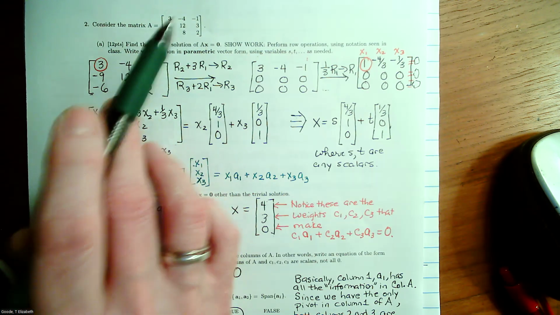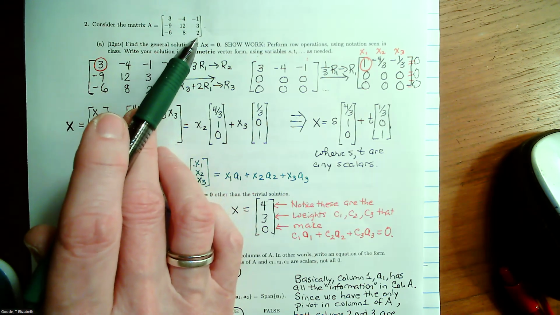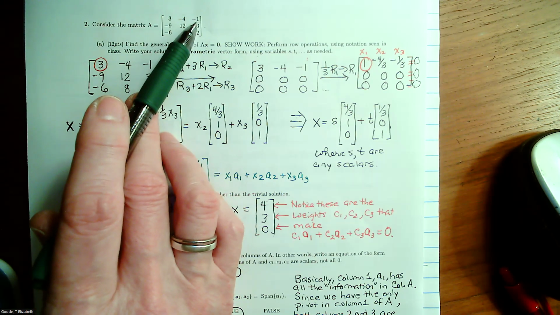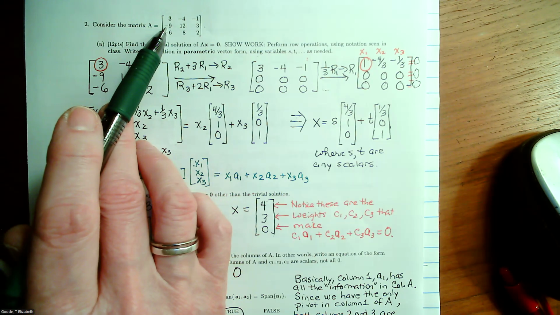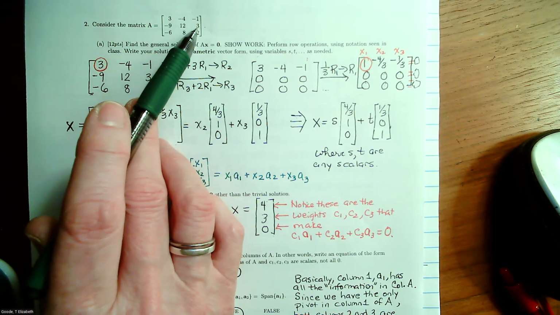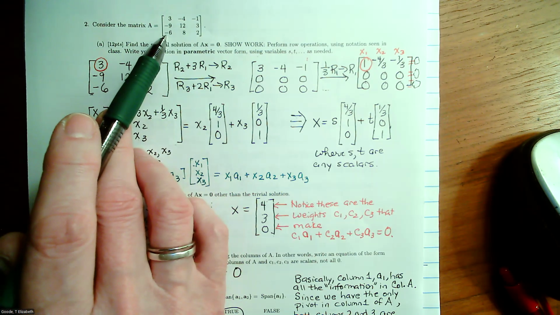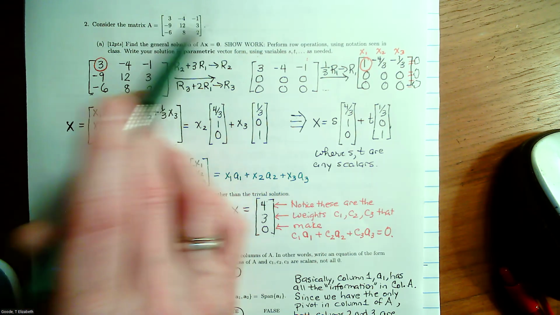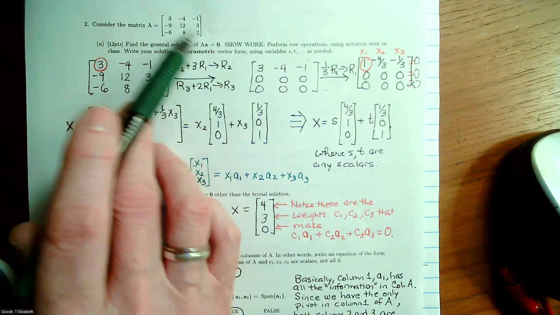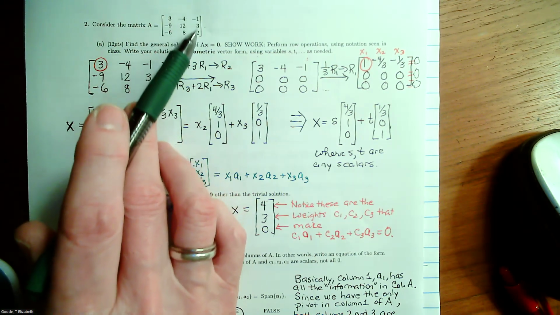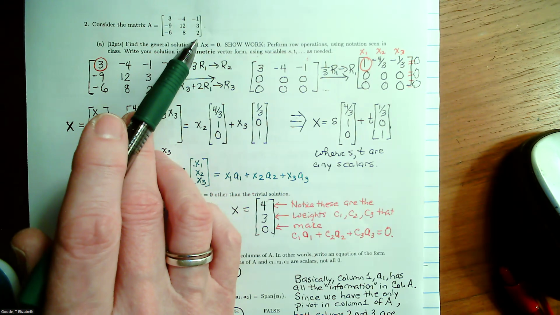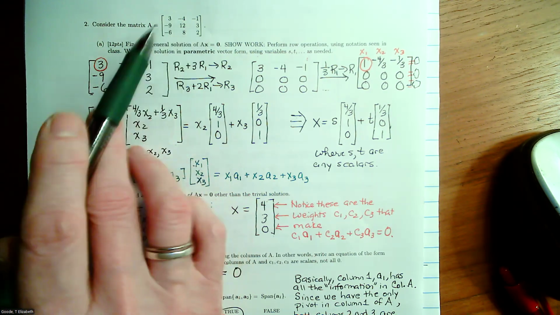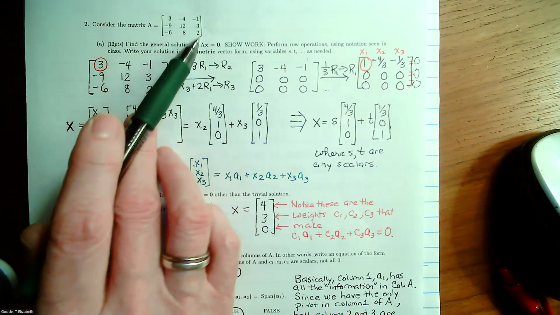To show that this column is a scalar multiple of that column, we would multiply 3 by -1/3. Then we check: multiply -9 by -1/3, that's 3. Multiply -6 by the same scalar, -1/3, that builds 2. So you could have just examined this and said, if I take column 3 and multiply it by -3, I get column 1. You could have built it just by inspection.